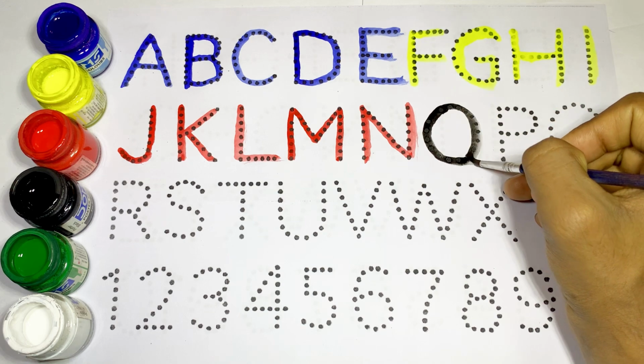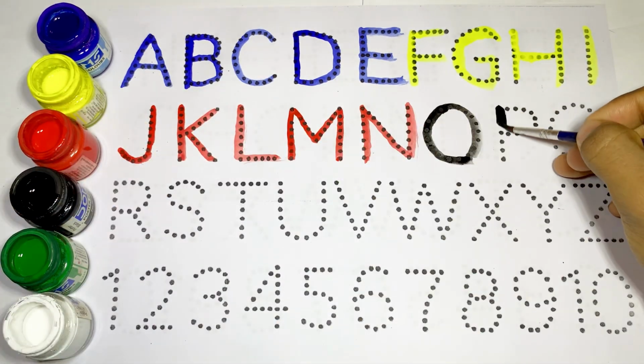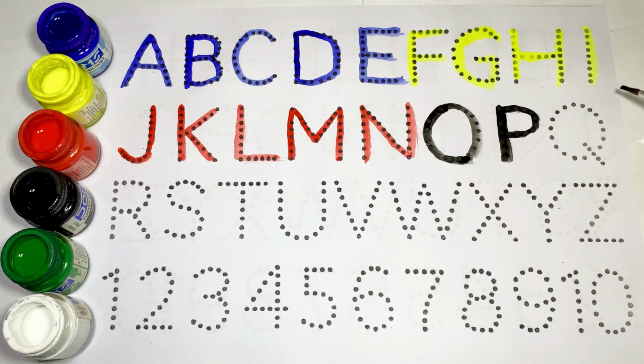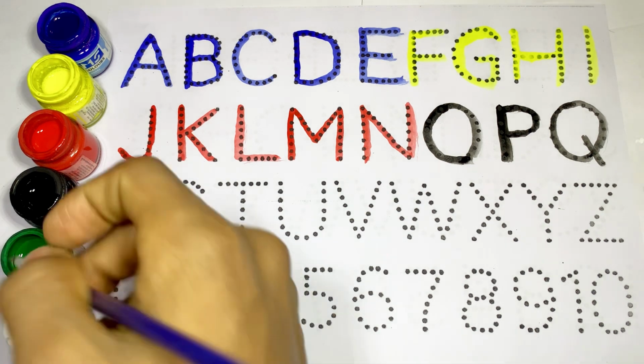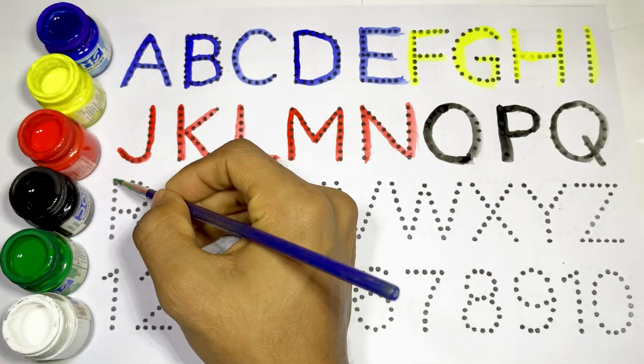Kids again use black color and draw P. P for parrot, P for penguin. Q. Q for queen, Q for quill. Kids, now R. R for rose, R for rice. And use green color.